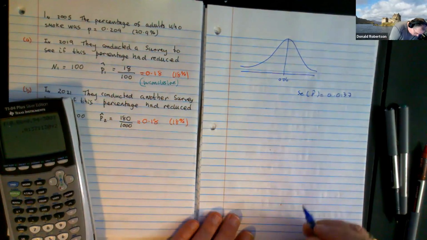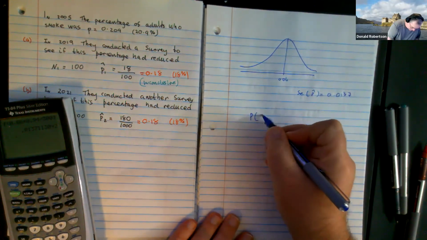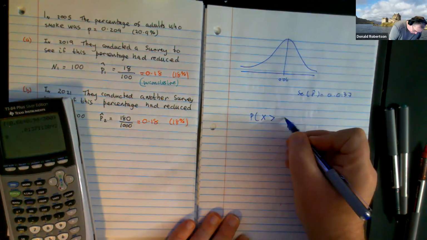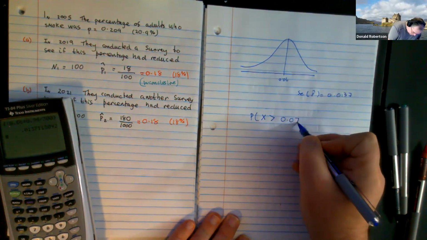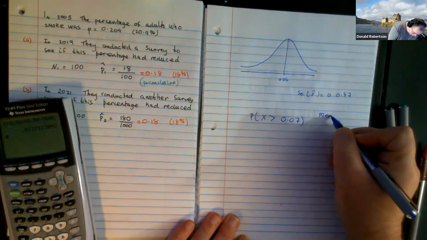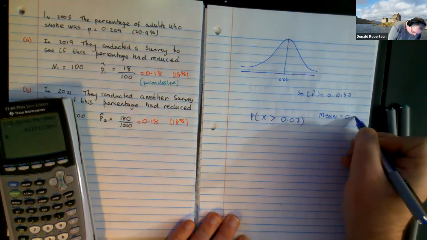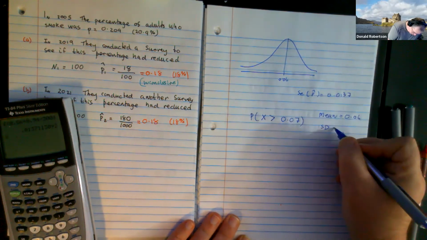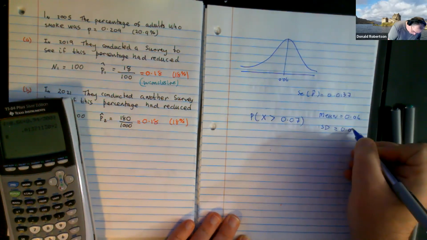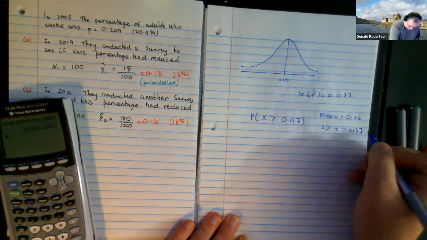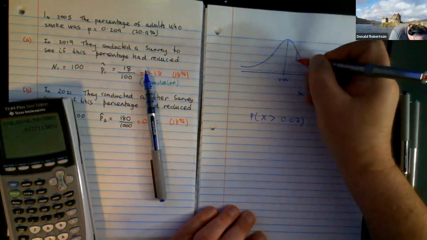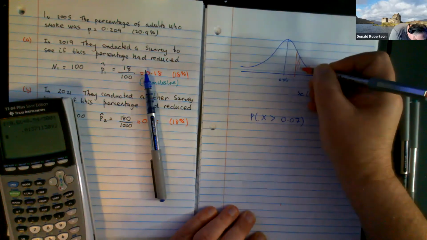And we're trying to find the probability that the number of people who do need the help is bigger than the 7% that they've contracted. So we have a normal distribution with a mean of 0.06 and a standard deviation, which is just another term for that, of 0.0137. Now, if you imagine where 7% is, it's about here. Aren't we trying to find that area?